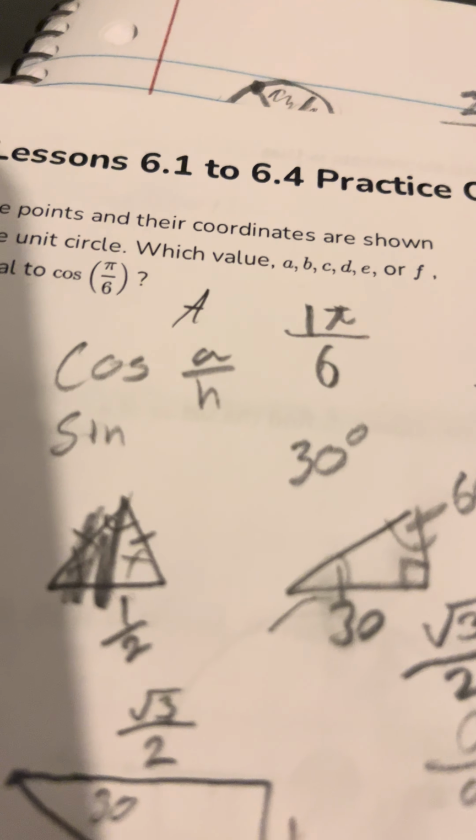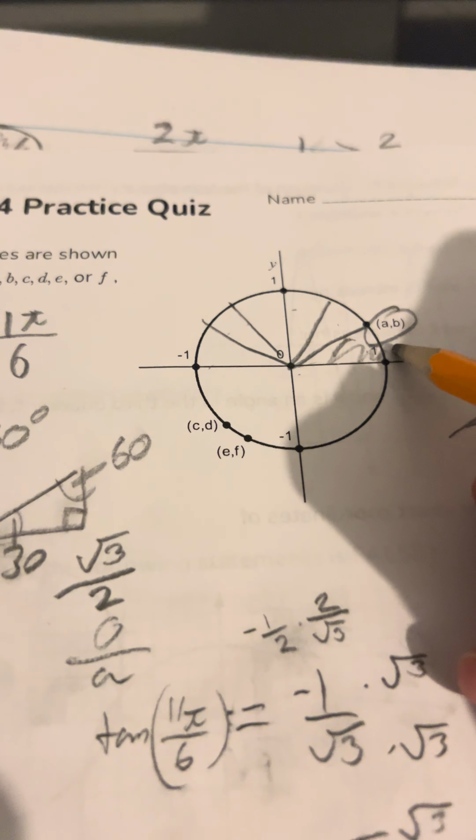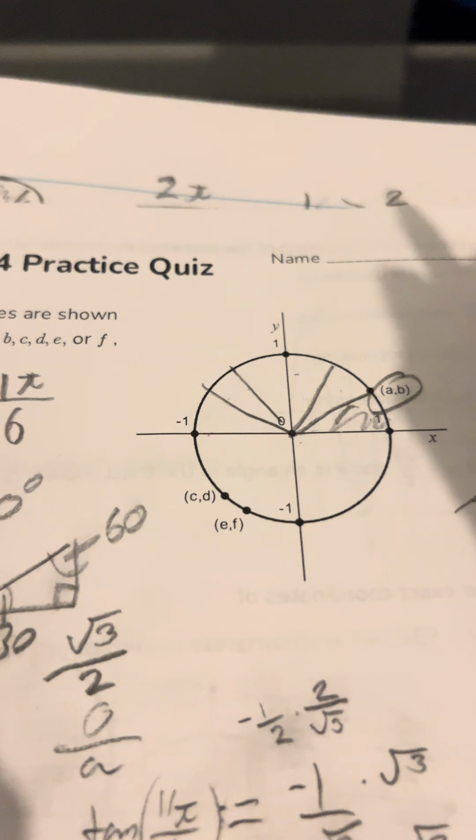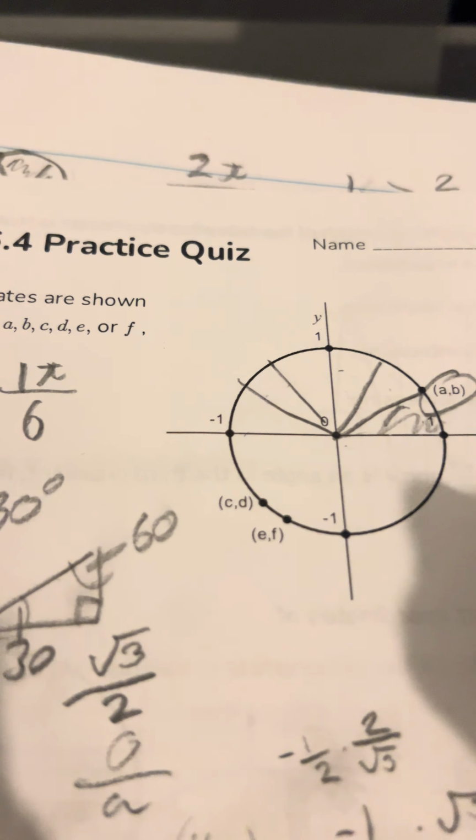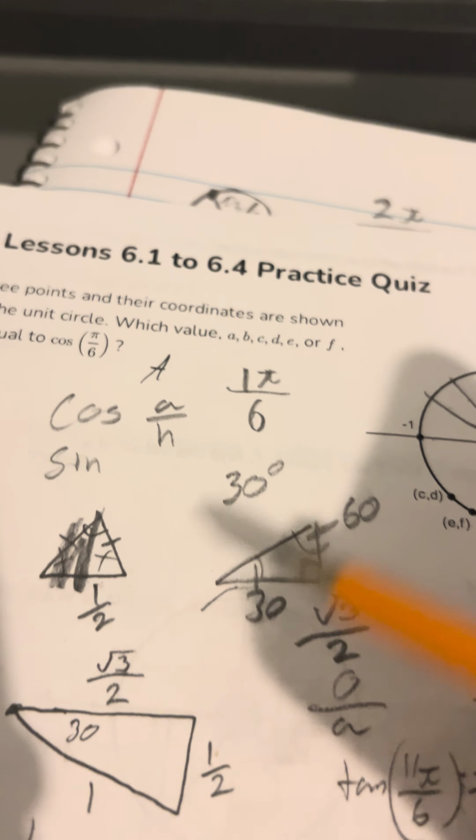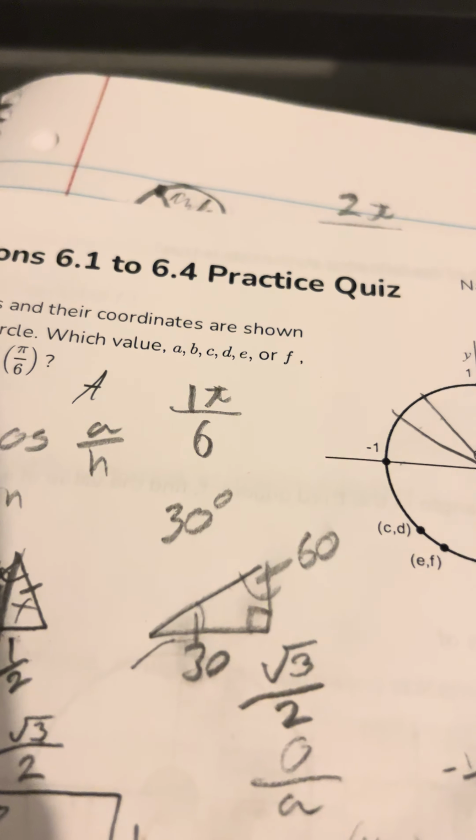We really didn't need to solve for that. We just needed to know if it was the x or y. And because we're looking for the x, it would be A. So all of this was a little extra, but that's just to help you understand.